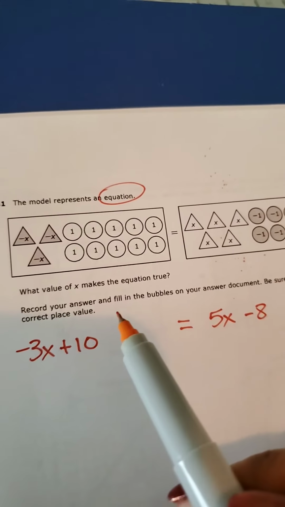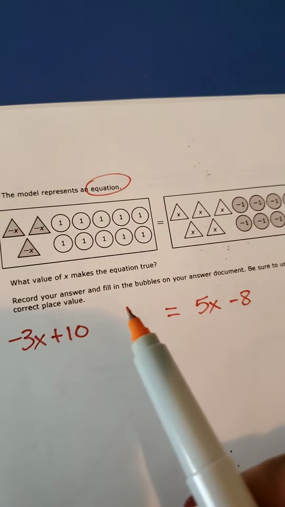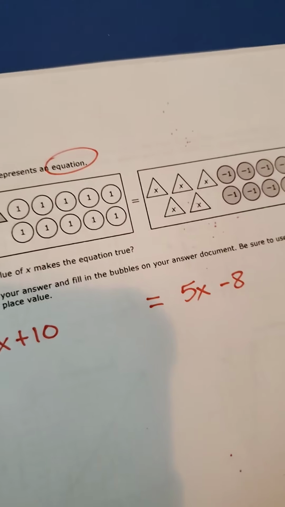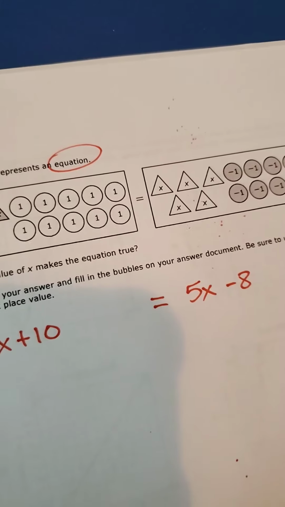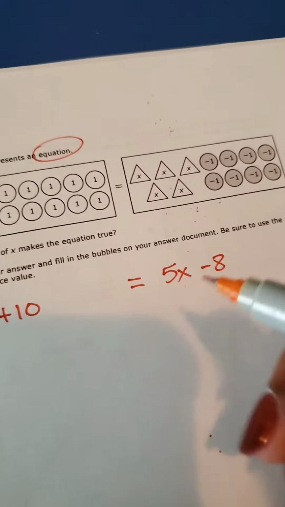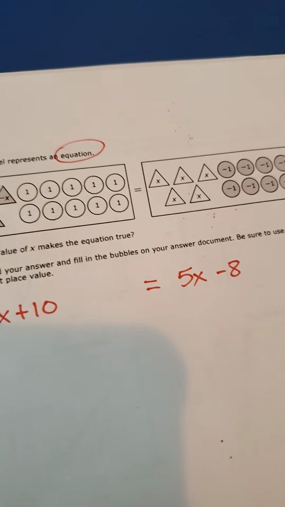It says please record your answer and fill in the bubbles on the answer document. Be sure to use the correct place value. This is going to be a griddable. Many of us get the right answer but don't bubble it in correctly. So please focus on where your decimal is and then bubble it in correctly. All right, here we go.